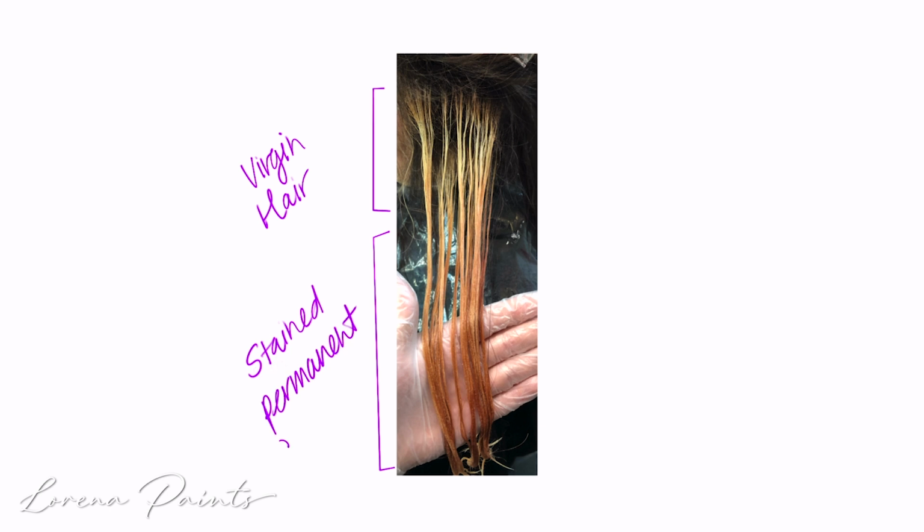Let's take a look at this real-life example. You can see that the client has some staining from previous permanent color. The ends are pretty stained. That tells me that this area has had color deposited multiple times. This area will need the most neutralizing because nobody wants brassy hair.